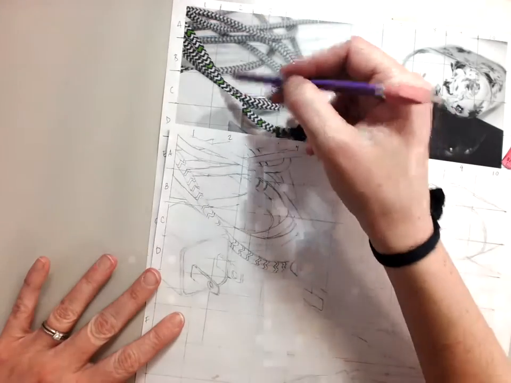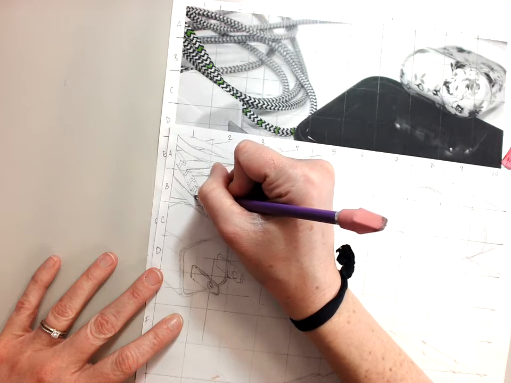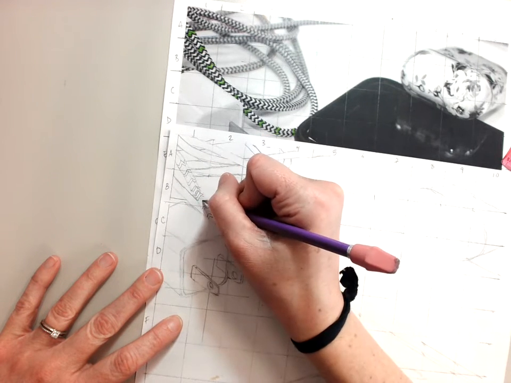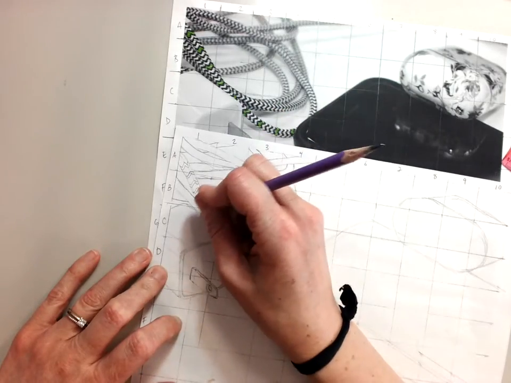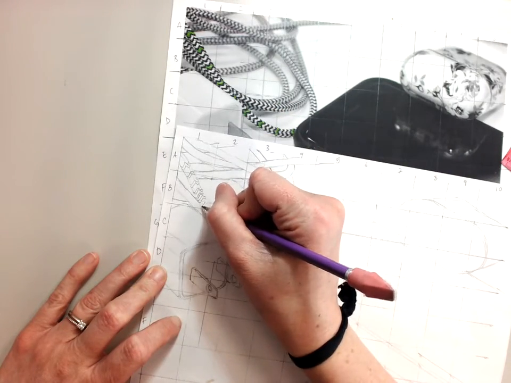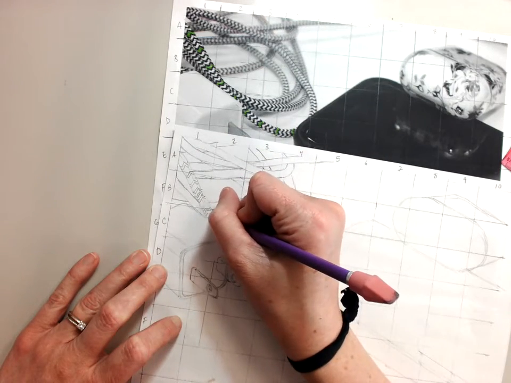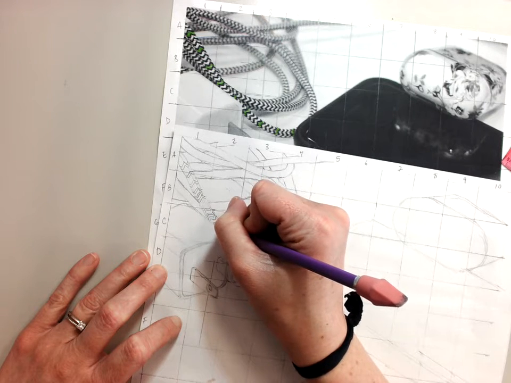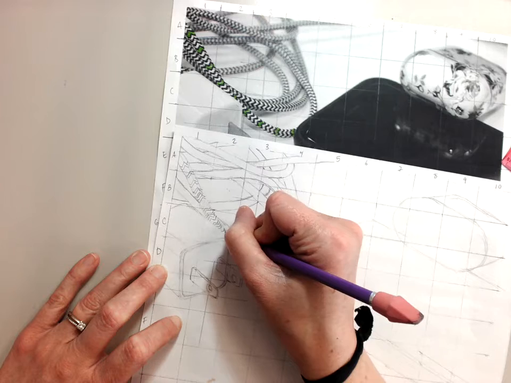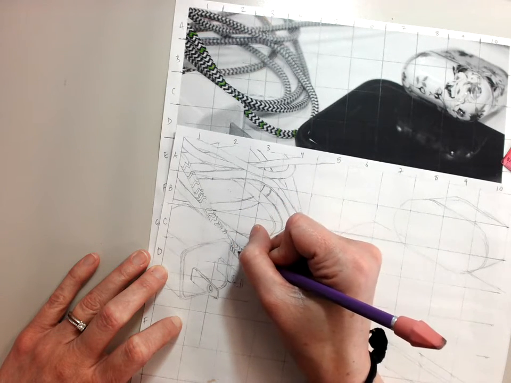Or if I wanted to challenge myself and keep it looking just like this, I could now go in between each one of these and do one more. Messed that one up. And they all should line up and look pretty similar.